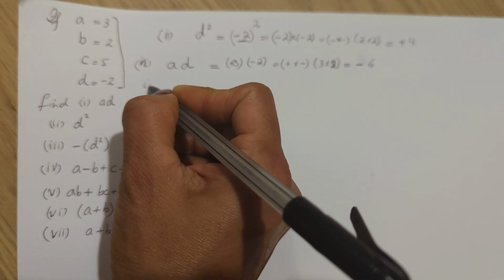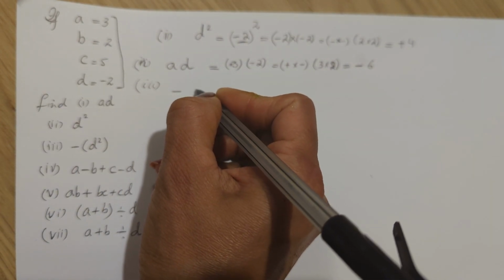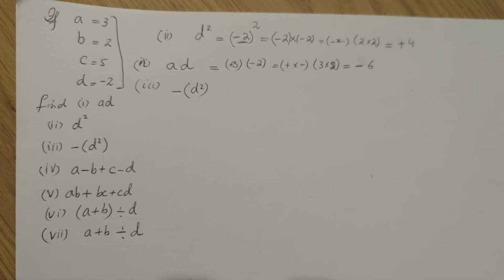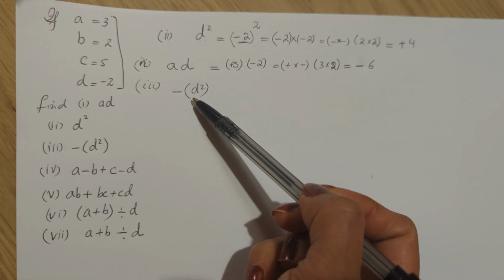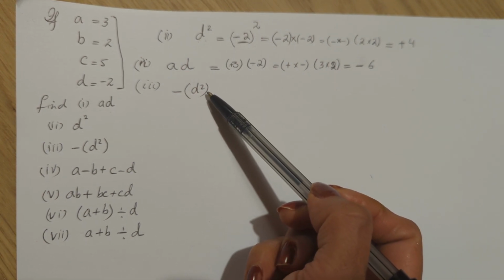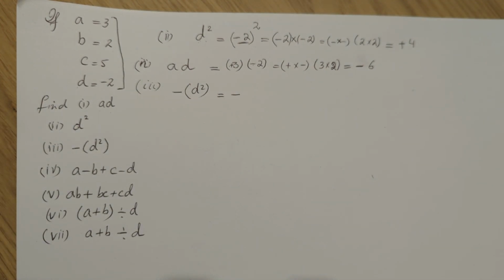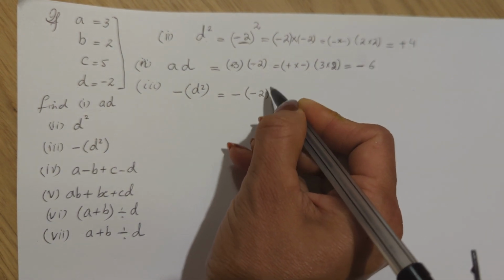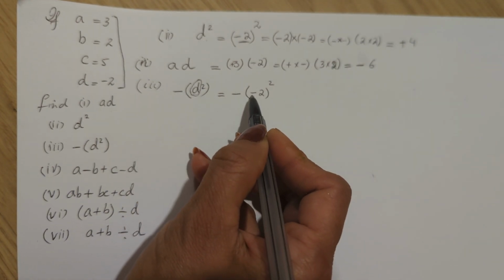In the third part, you will check that they have given minus d square. So we have to check the expression carefully. Here they have given a minus, and d square is in parentheses. So I write this minus sign first, and then I replace the value of d. You can see I replace d with minus 2.